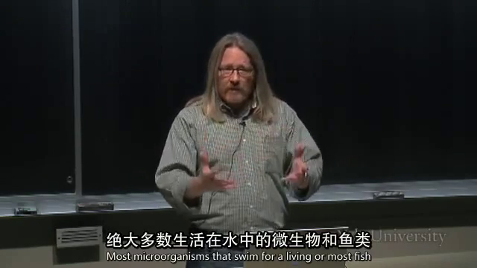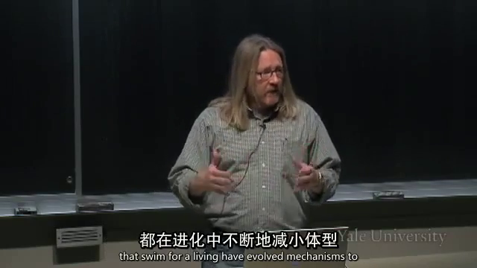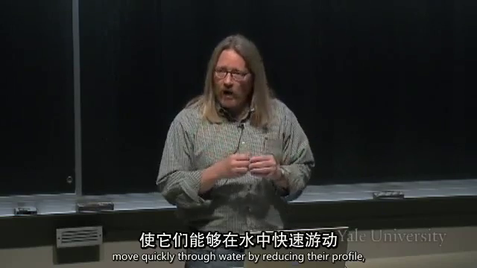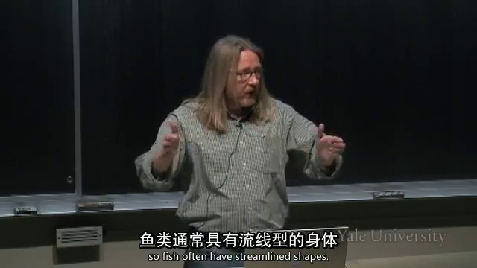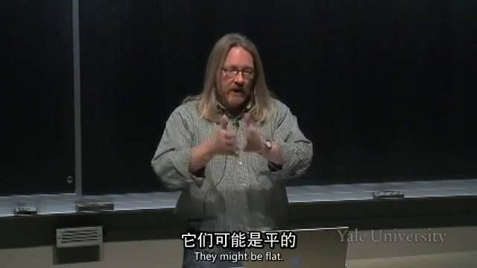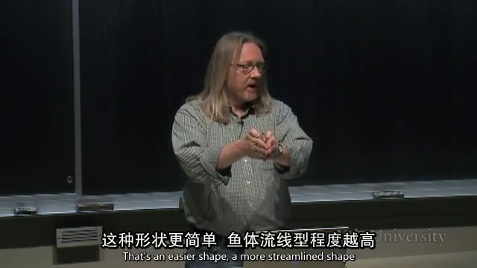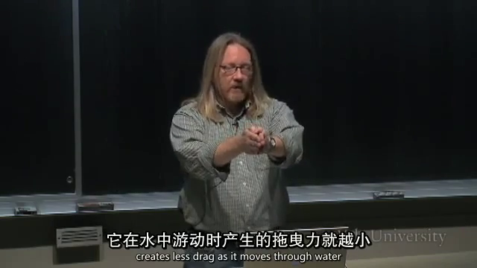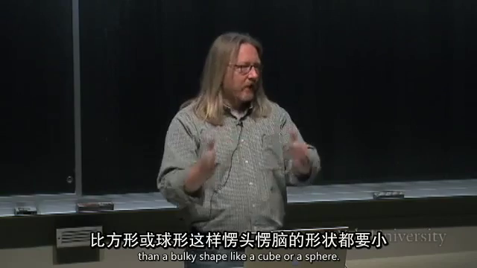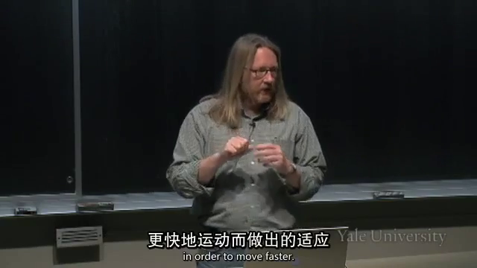Most microorganisms that swim for a living, or most fish that swim for a living, have evolved mechanisms to move quickly through water by reducing their profile. So fish often have streamlined shapes. They might be flat, right? They look like flat plates sometimes, some kinds of fish. So that's an easier shape. A more streamlined shape creates less drag as it moves through water than a bulky shape like a cube or a sphere, right? So streamlining or shape is an adaptation that animals can use in order to move faster.